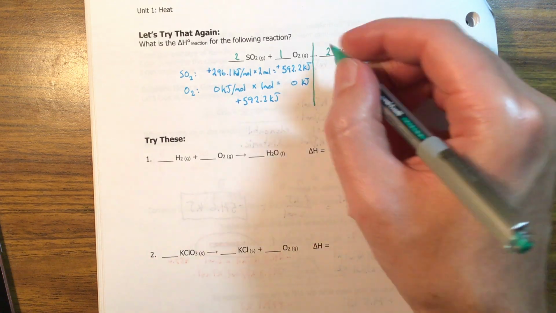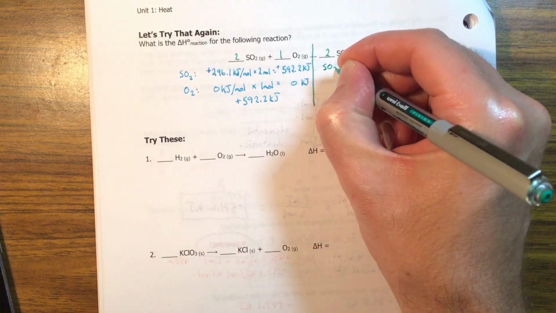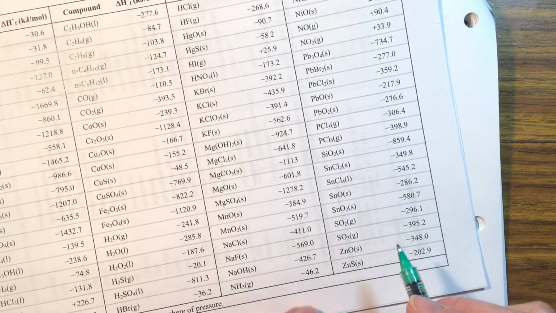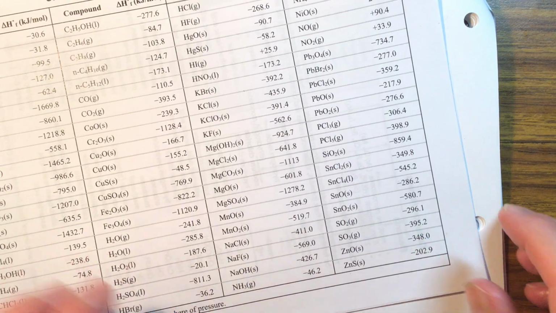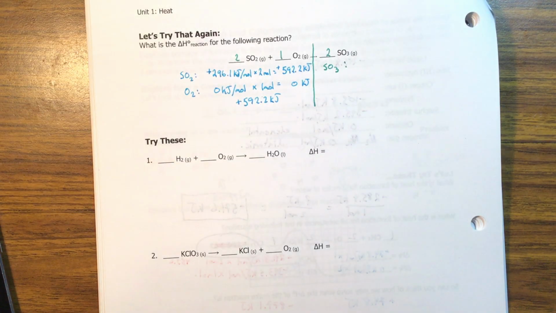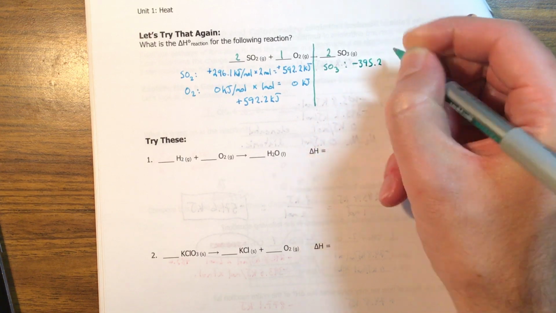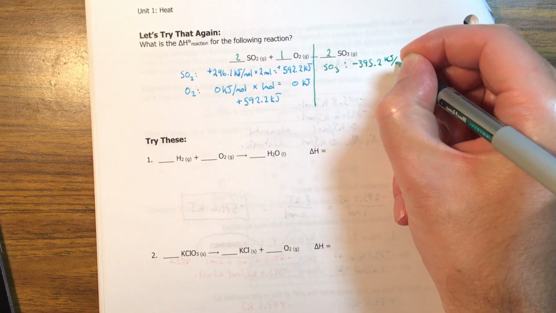Now we've got SO3 on the other side, so we deal with the other side, SO3. So I go to my chart and I look for SO3. Down here, 395.2. This time it is negative because it's on the product side, negative 395.2 kilojoules per mole.